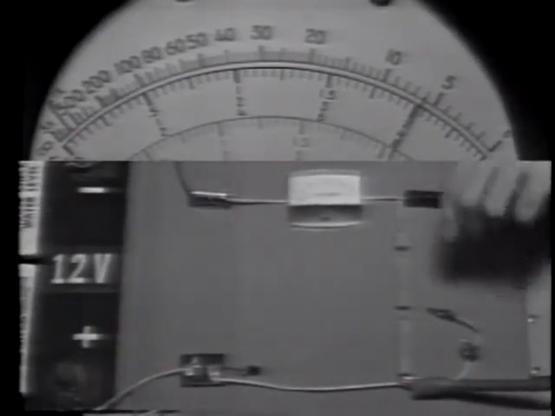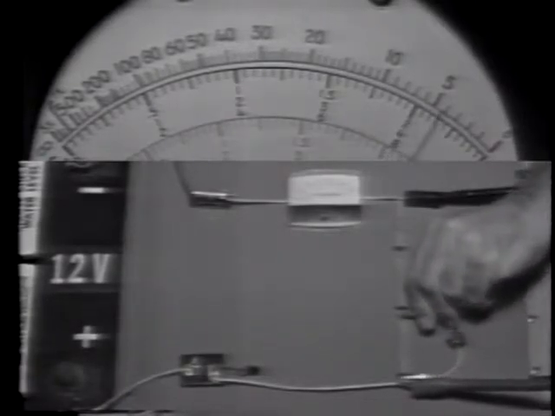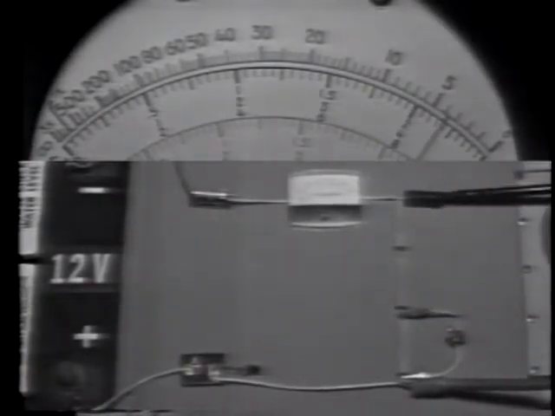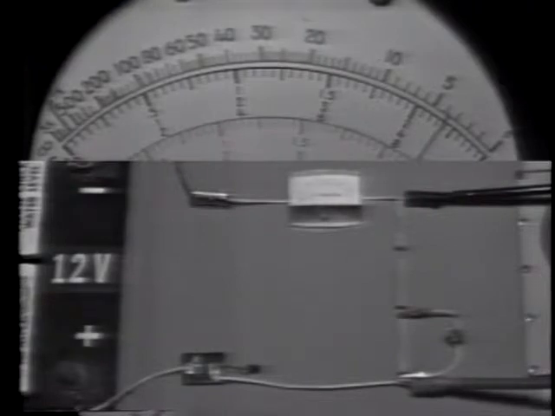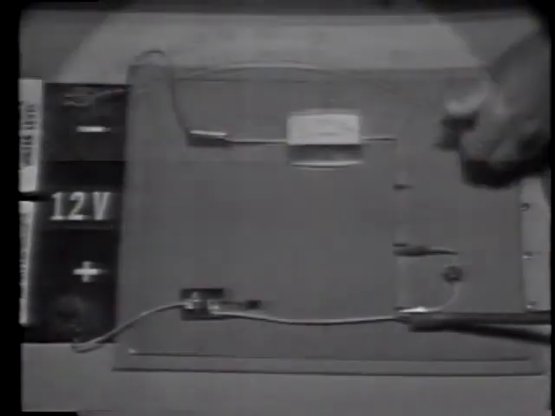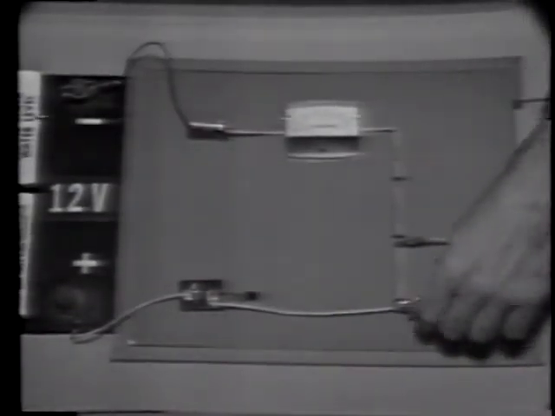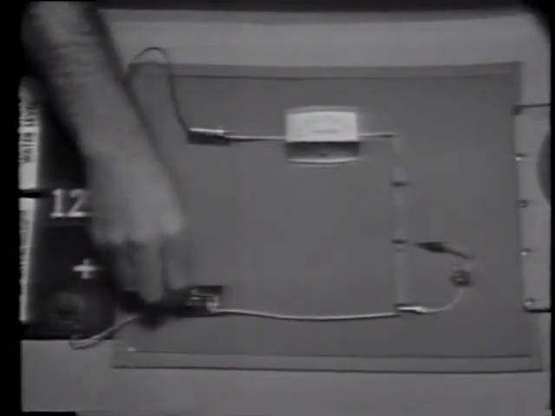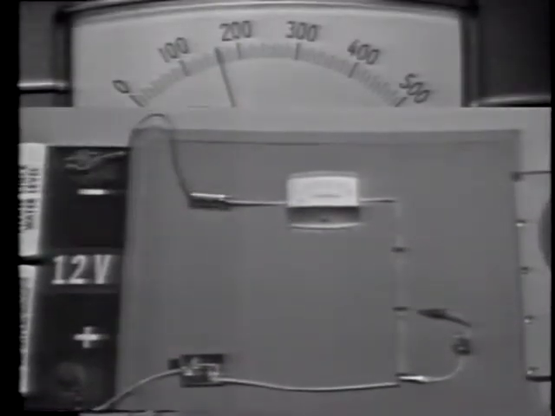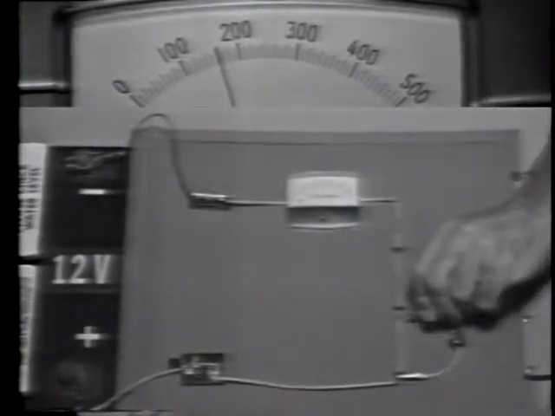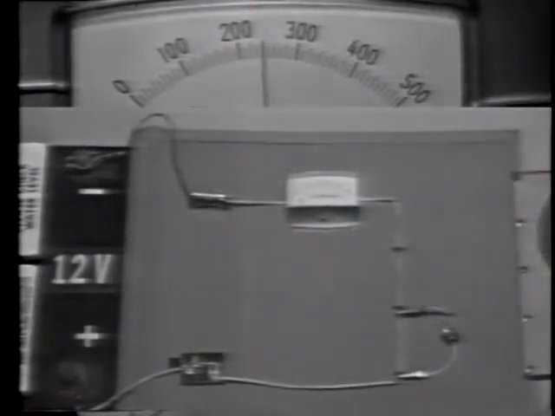Okay, this is the reading with no load device on the circuit. Now, watch what happens when I connect the load device. Total resistance decreases. Now, if total resistance decreases, current in the circuit must increase. Well, let's check this out. Let me remove the ohm meter and the load device and apply power. Okay, this is total current with the circuit unloaded. When I connect the load device, total current increases.